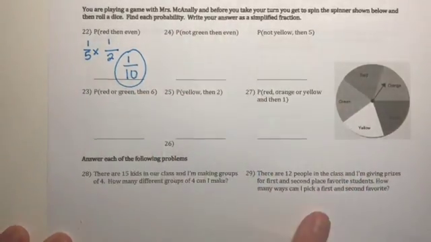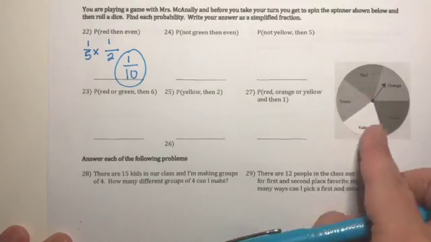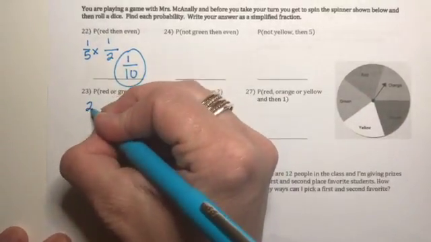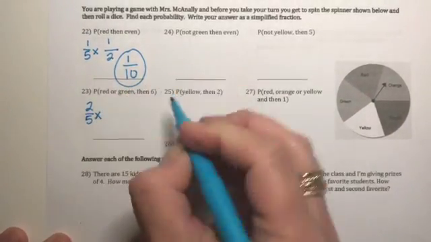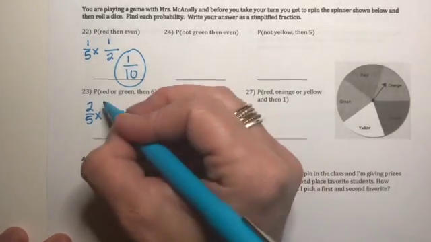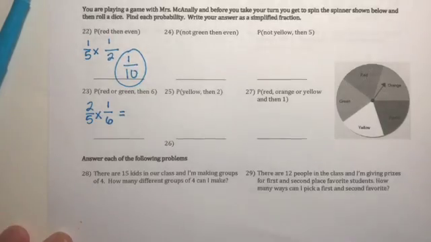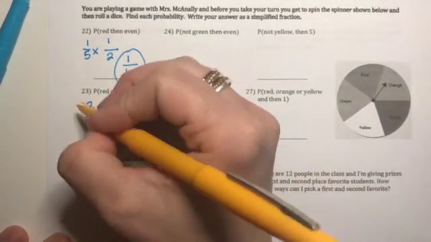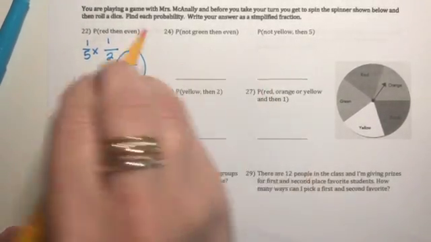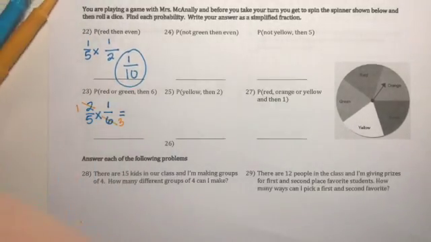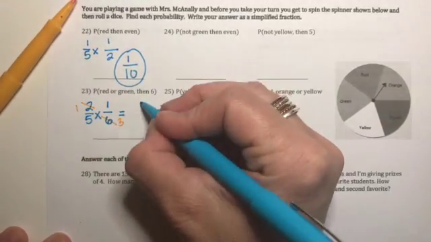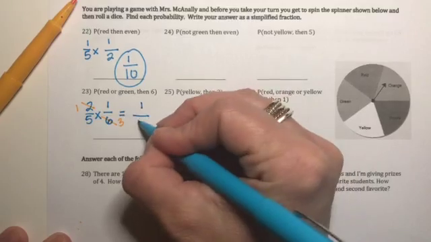Okay, now what's the chance that I get a red or a green? Well, that's 2 out of 5. And then how many numbers on a dice are a 6? 1. Okay, I can go ahead and cross reduce. 2 and 6 are both divisible by 2. Those become 1 and 3. So now I have 1 times 1 is 1. 5 times 3 is 15.